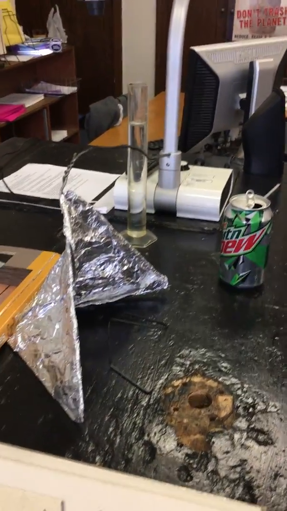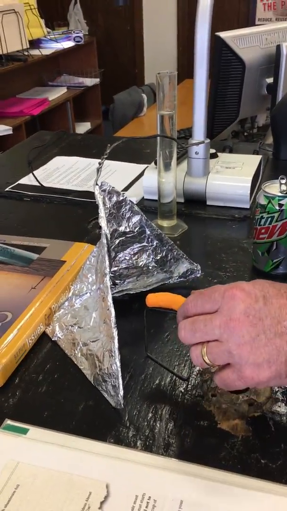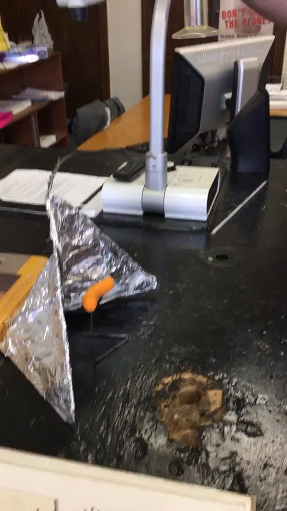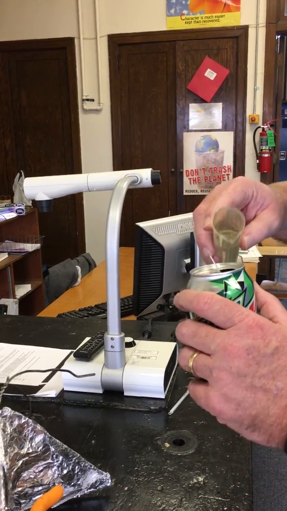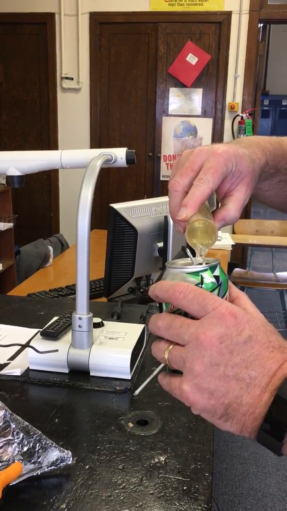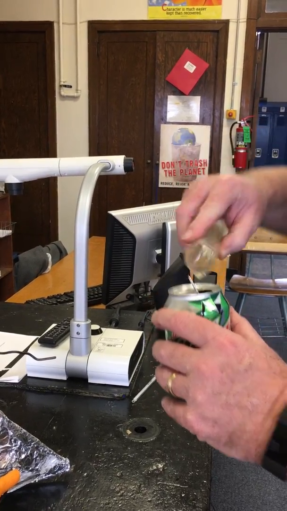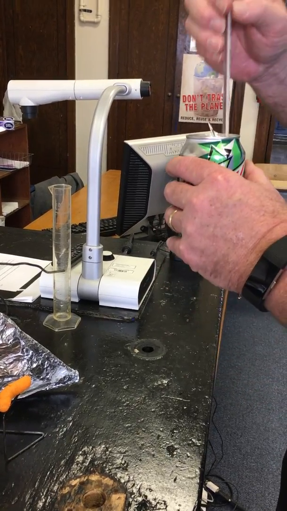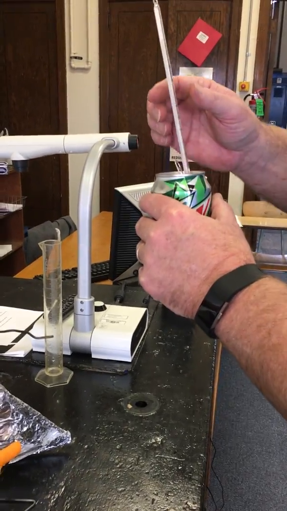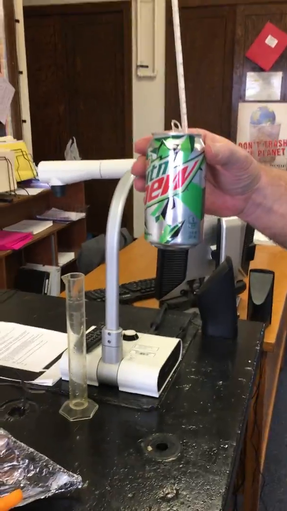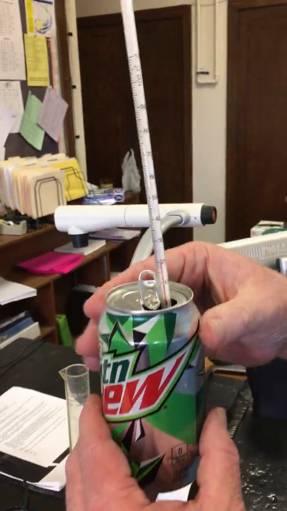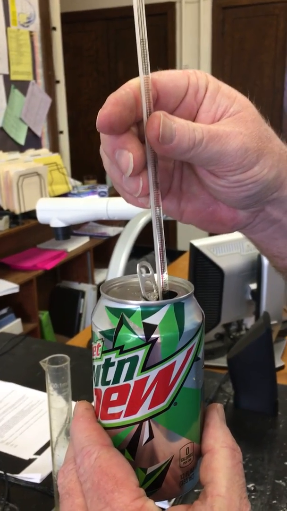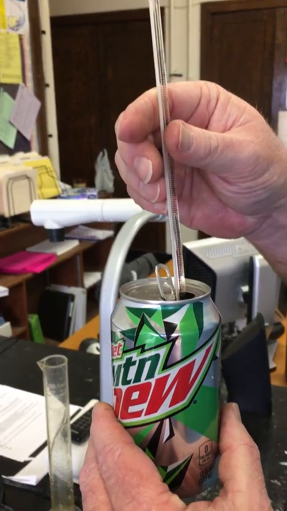The first thing we set up is our simple calorie meter with a Cheeto on our stand. We place it in there. We also have 100 milliliters of water, which we pour carefully into the can, and we get the initial temperature of the water. I place my thermometer into the water and get the initial temperature. You need to record this initial temperature in your lab notebook. It looks like about 22 degrees Celsius.